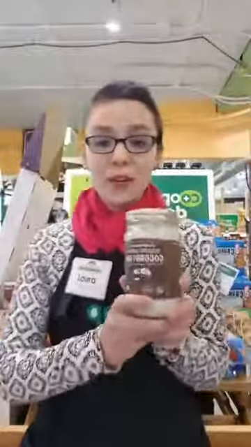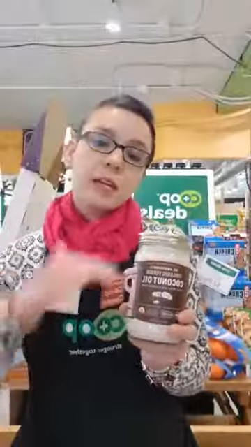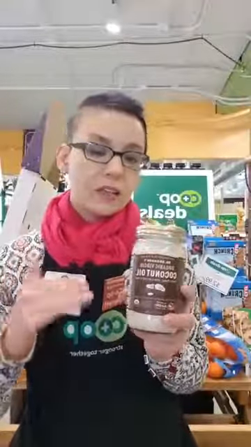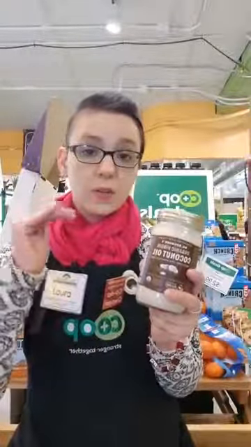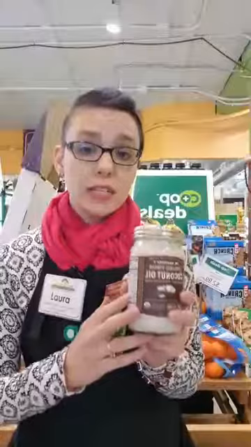Then we have coconut oil. Coconut oil is cool because it's a saturated fat, but it comes in a couple of different varieties. Refined coconut oil you can cook really hot with. Organic virgin coconut oil like this, you're going to want to stick to medium high temperatures because it does have a little bit higher smoke point than the refined version. It does taste really nice. It's got a good coconut flavor, and you can use it to replace butter in most baking recipes.